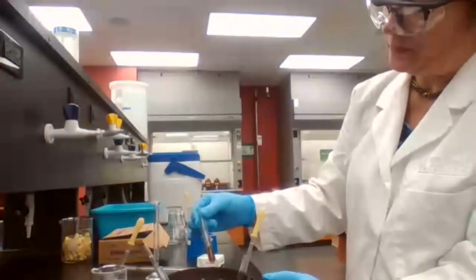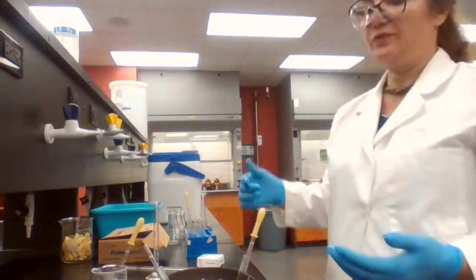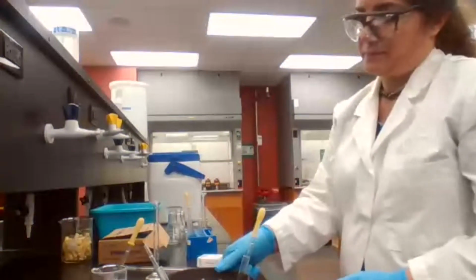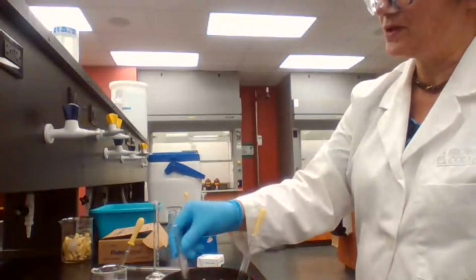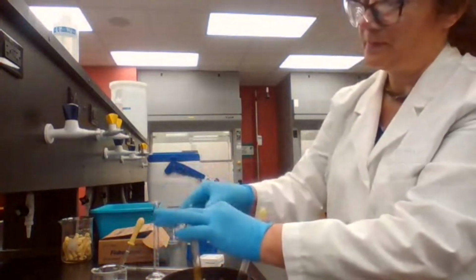But to follow the procedure, you have to leave this to go to room temperature. We wait for 15 minutes. And then we are going to see if it's actually working or not.